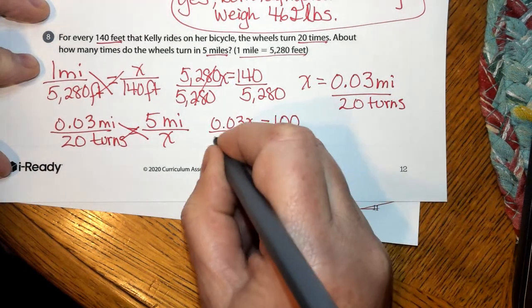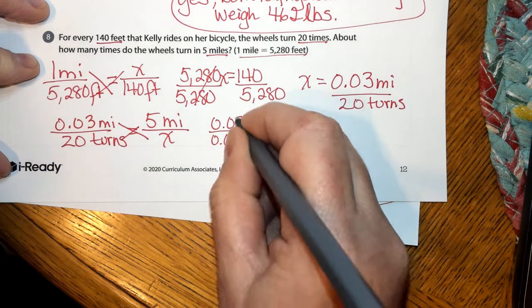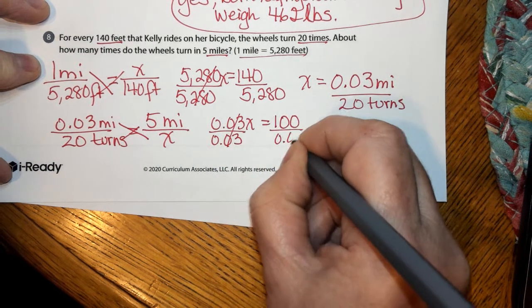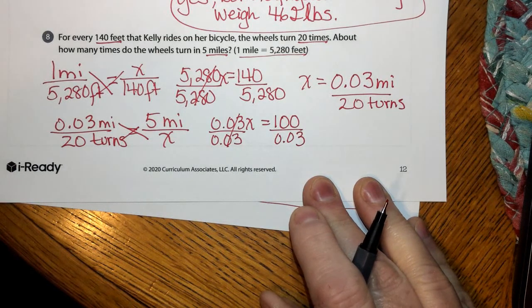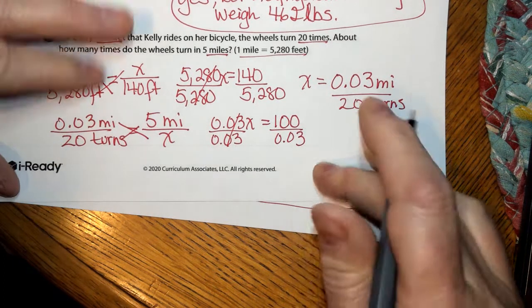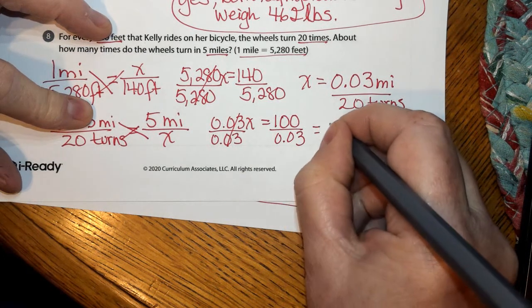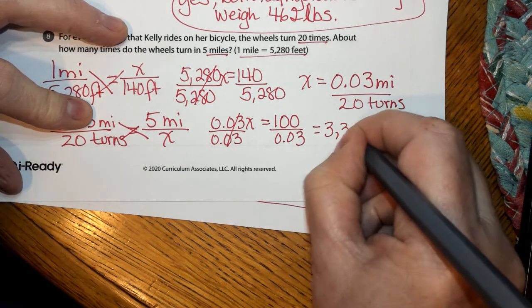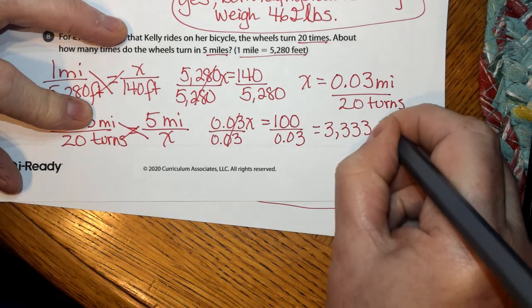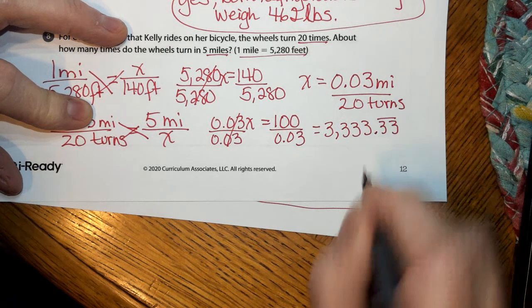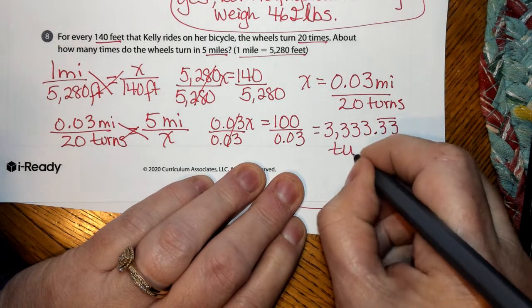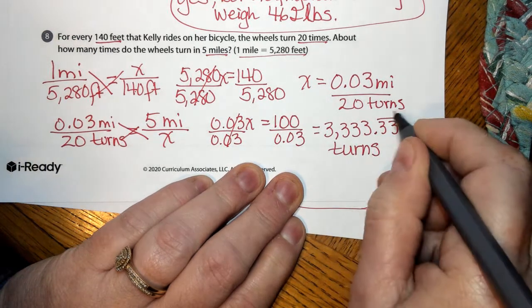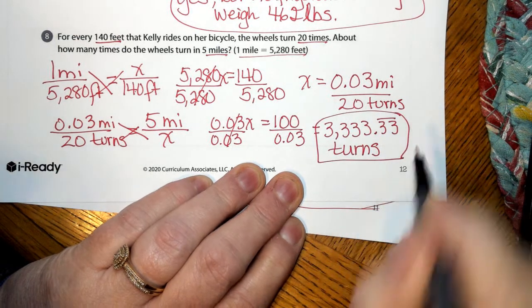And then I'm going to divide this. So 100 divided by 0.03 is a really odd number, 3,333.33, and the 33 just keeps repeating. That is how many turns she's going to have in 5 miles.